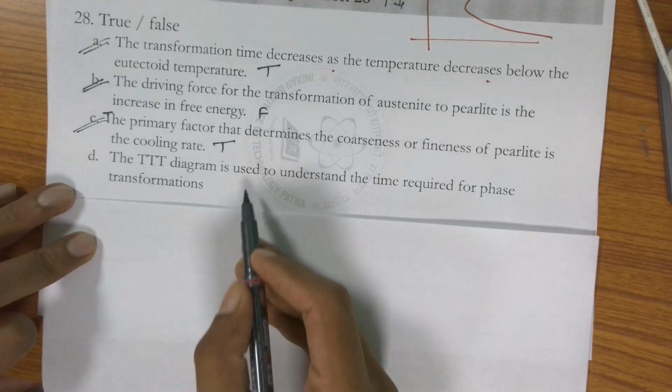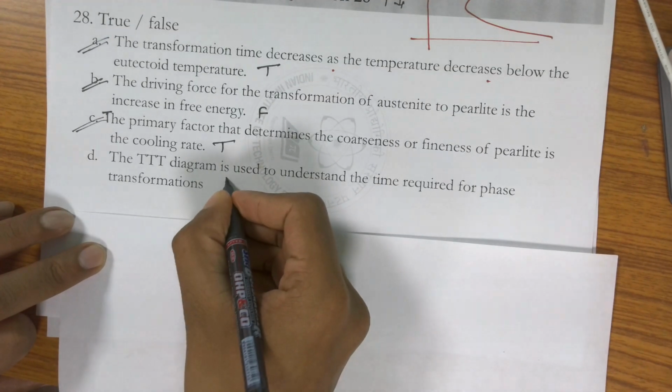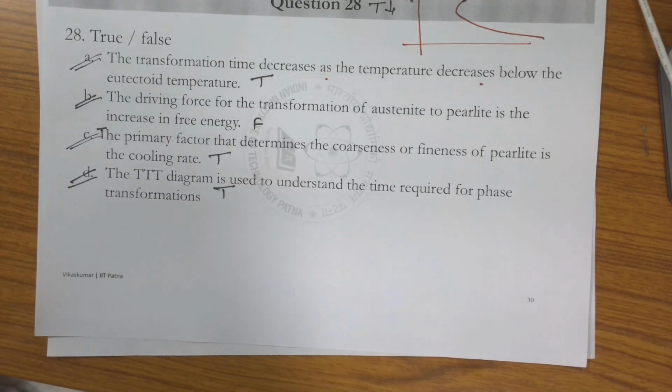The TTT diagram is used to understand the time required for the phase transformations. That is also correct. So the time factor which was missing in the phase diagram has been covered by the time temperature transformation diagram, TTT diagram.